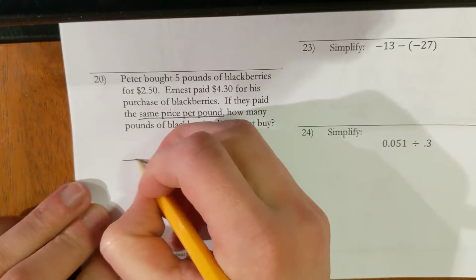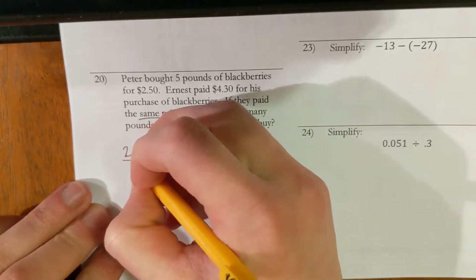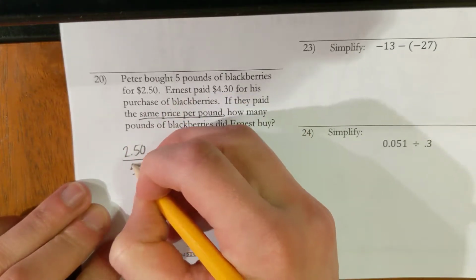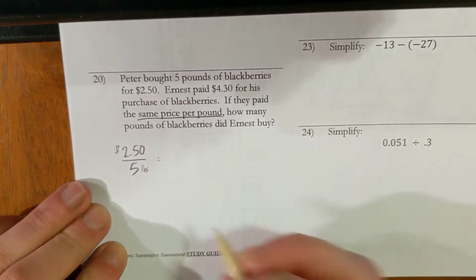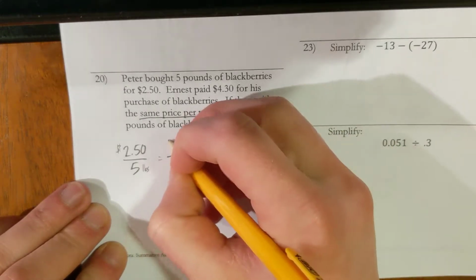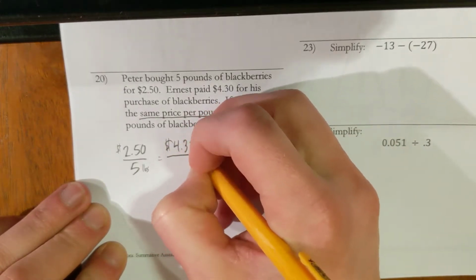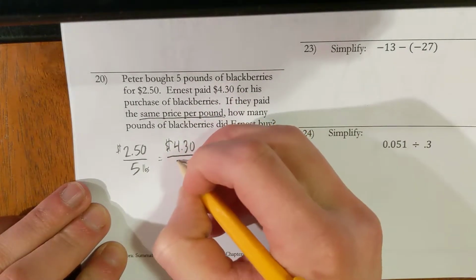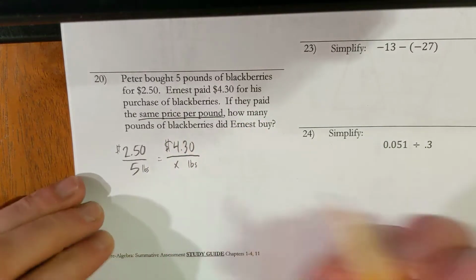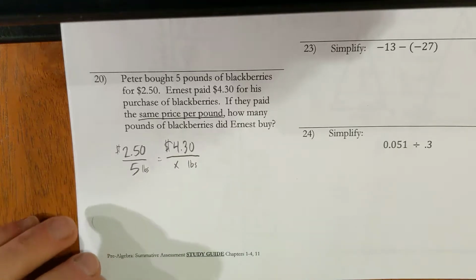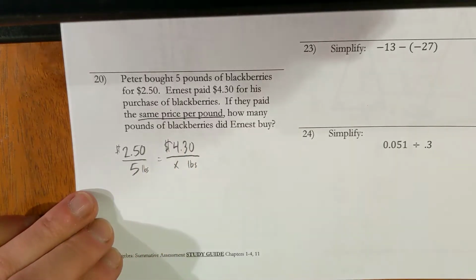So let's go ahead and set up for Peter. I'm going to set up a proportion. Peter paid $2.50 for 5 pounds. I'm going to include my units in here. And on the other side, Ernest paid $4.30, and we don't know how many pounds he got. And we could just check how many pounds of blackberries. Okay, so that matches up with what we were leaving as x. So we have this problem to do.